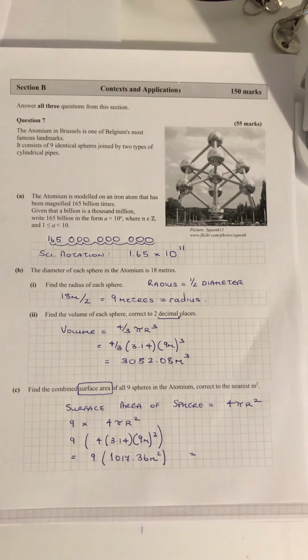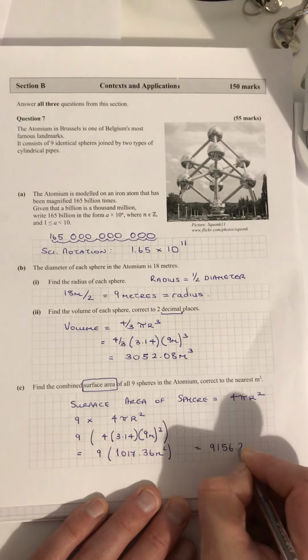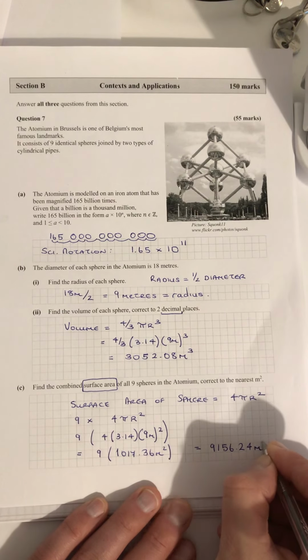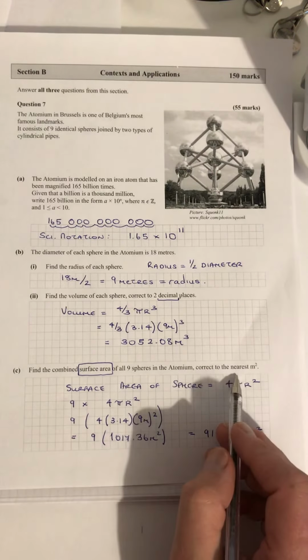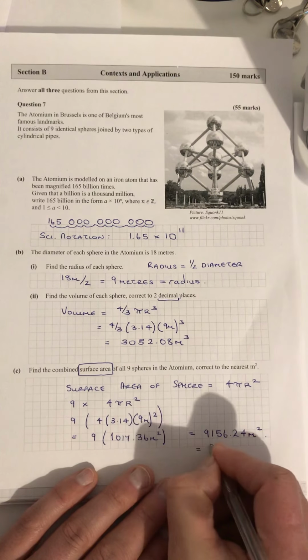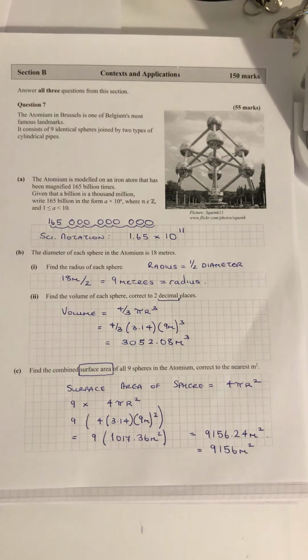Multiply that by 9 gives us a total of 9156.24 meters squared. Okay, and we want it correct to the nearest meter, 9156 meters squared. So that's A, B and C for you.